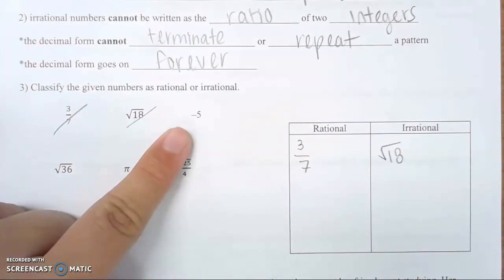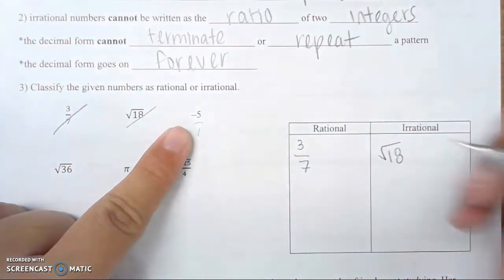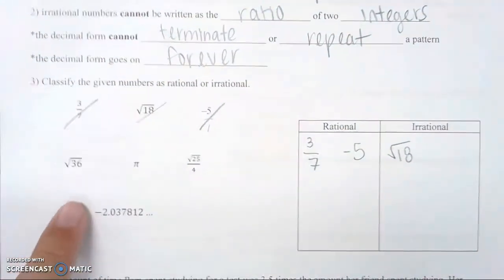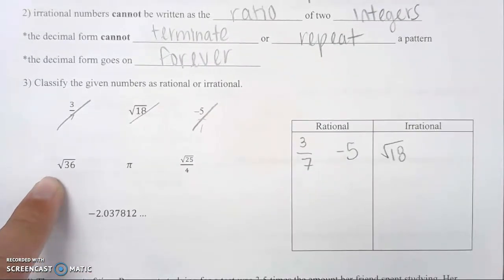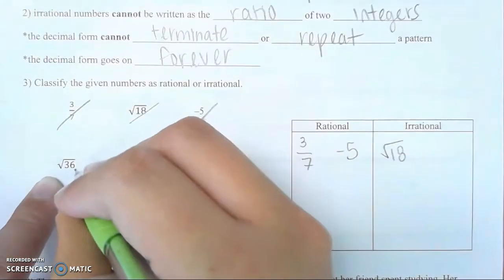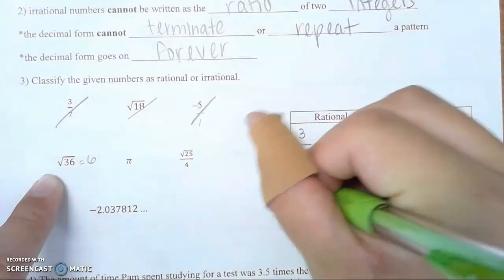-5 is an integer, so if it can be represented as a fraction, you guys know that we can put these over 1, it will be a rational number. Square root of 36, this is a perfect square root because 6 times 6 gives us 36. So since this equals 6 and that's a whole number, this is a rational number.